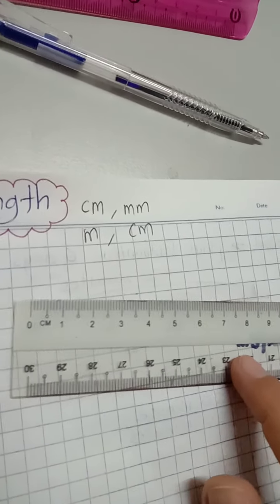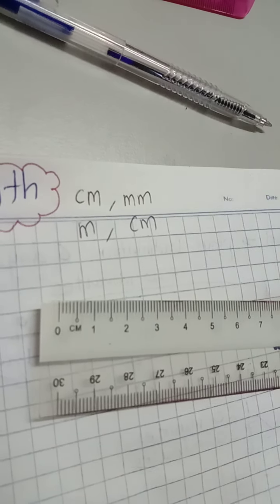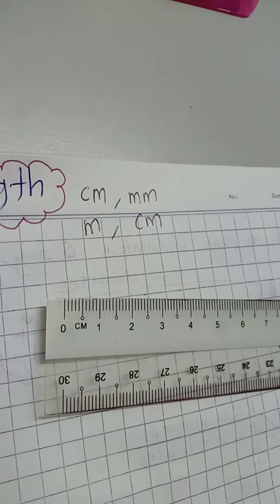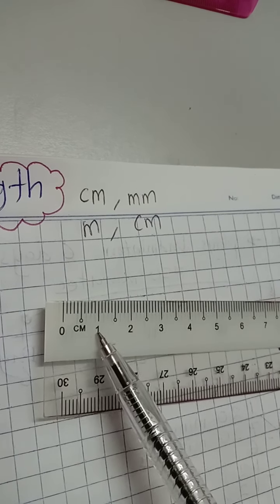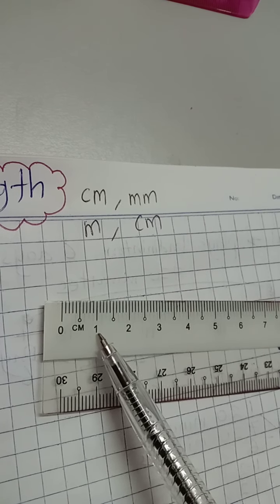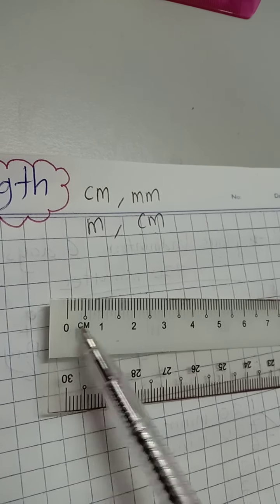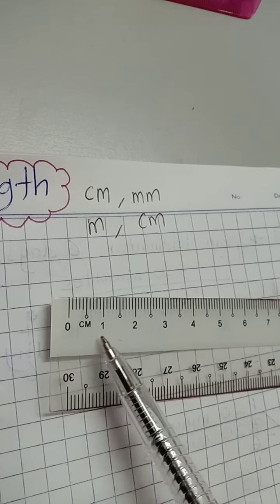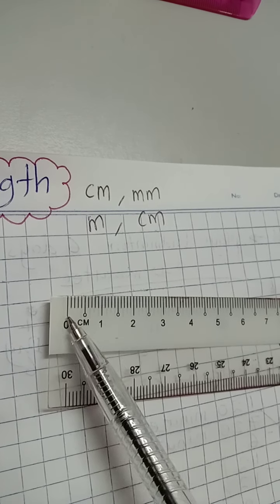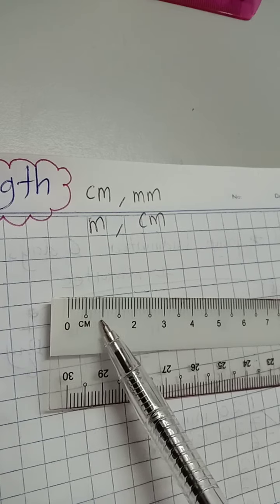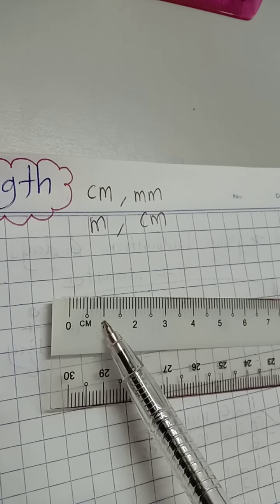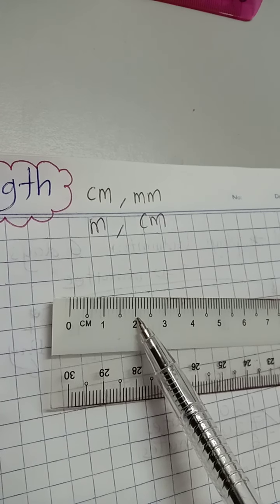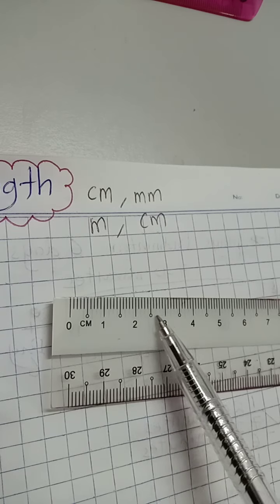If you look at here, you can see my ruler. Okay. So if you look at the number here, 0 to 1, that is 1 centimeter. If you start from 0 to 2, that is 2 centimeters. 0 to 3, that is 3 centimeters. Now, this length, 0 to 1, that is 1 centimeter. But if you have 1 to 2, that is still 1 centimeter. If the measurement is from 2 to 3, that is still 1 centimeter.